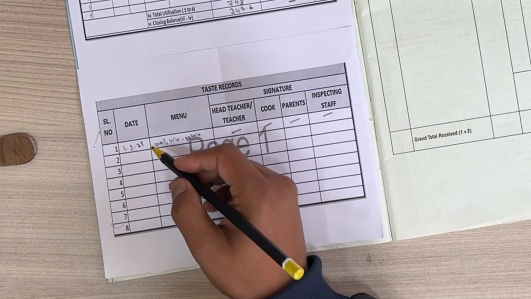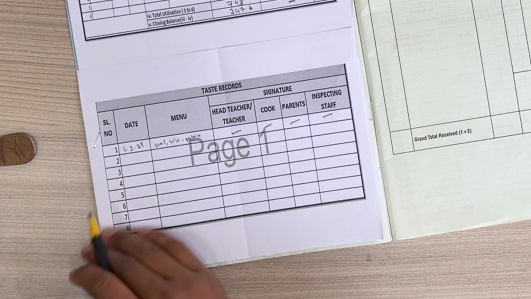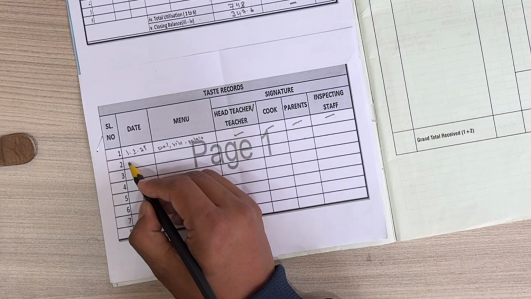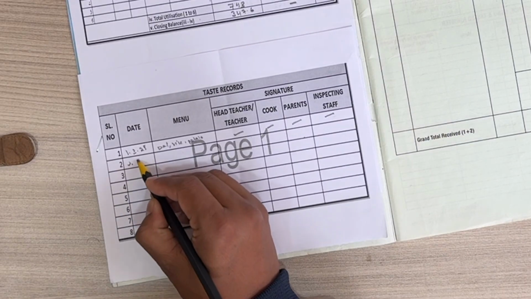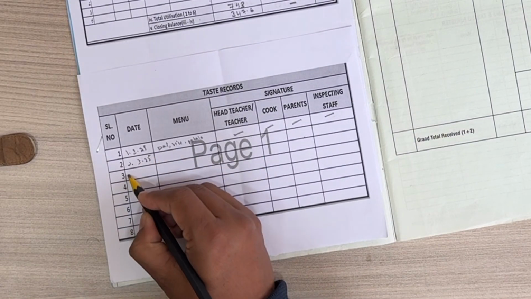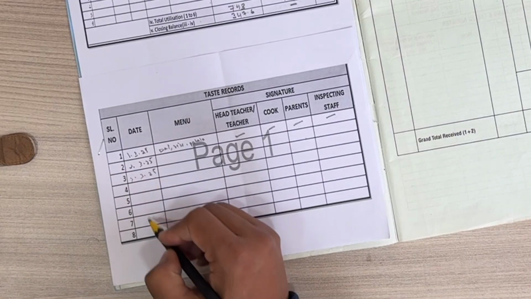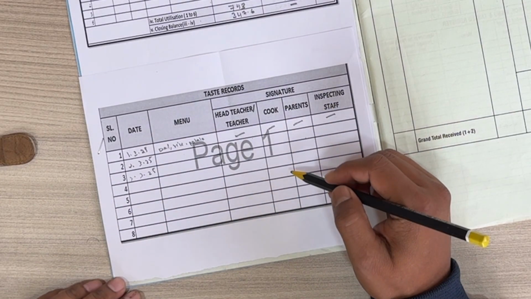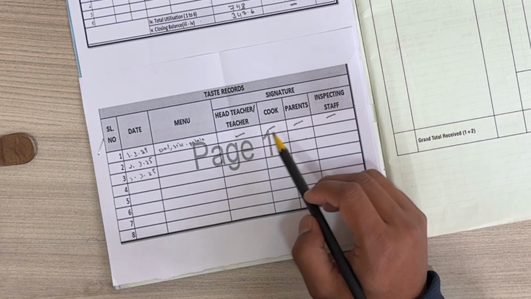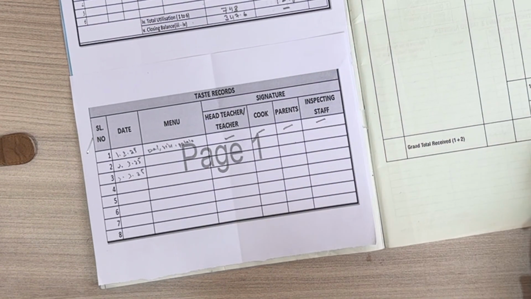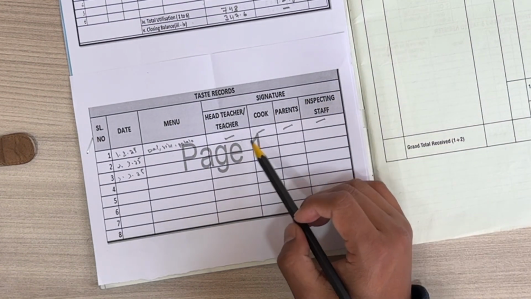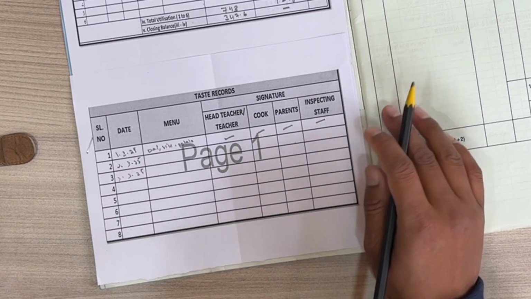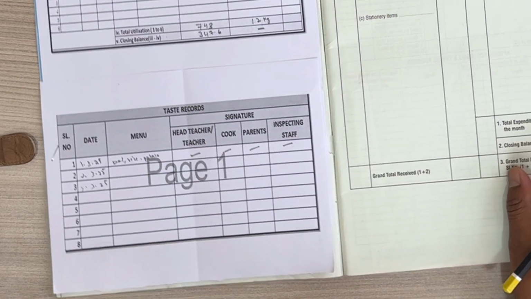So it is the same in all these columns, which need to be maintained every day. Let's say tomorrow will be 2, third 25, 3, third 25, and so on. So they need to taste all this meal by all this staff. Suppose there are no parents, the cook and the teachers can taste the meal. So if there's a parent, you need to involve the parents, and so on.